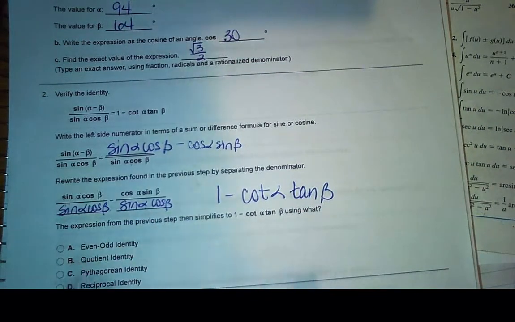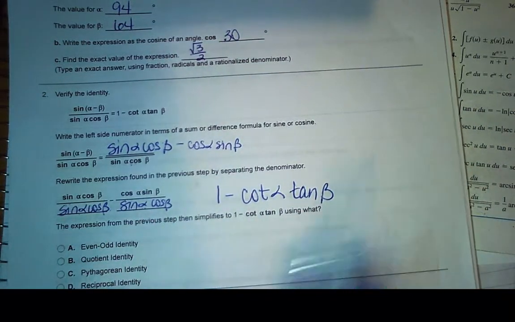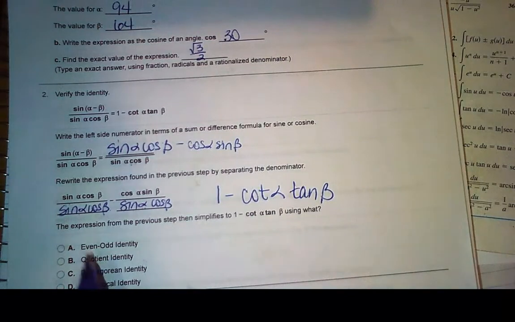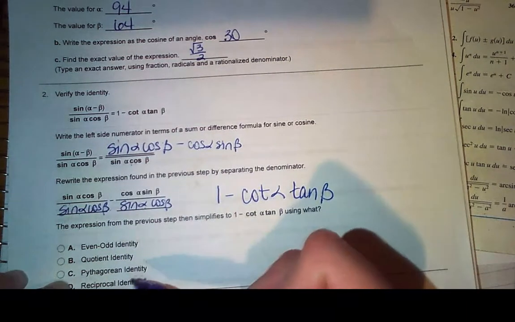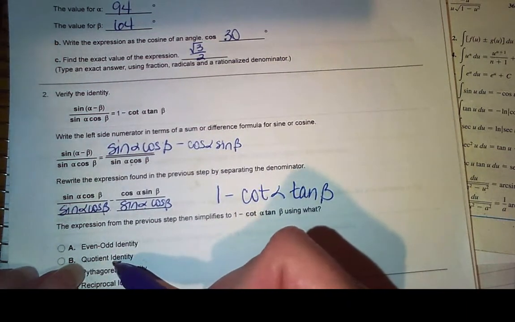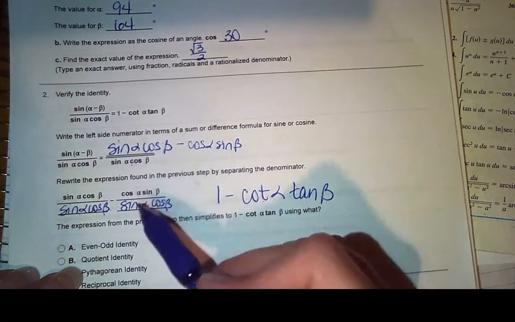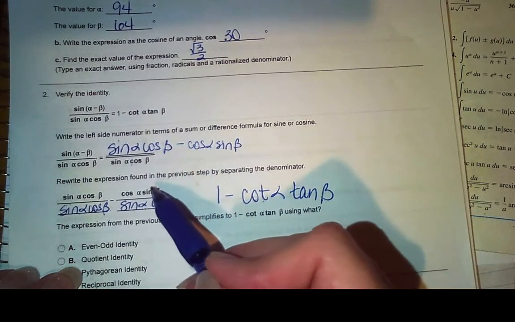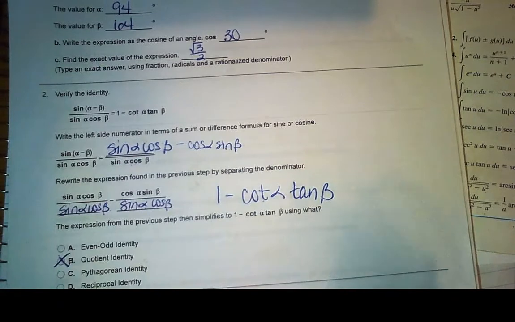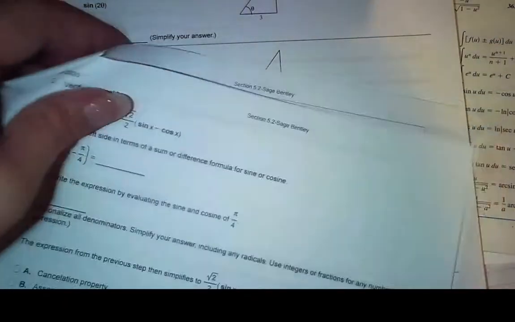So the expression from the previous step simplifies to this mess using what? Well, what did we do? We didn't use even or odd, but we did use a quotient identity, because the quotient of cosine to sine is cotangent, and the quotient of sine to cosine is tangent. So we know that it's a quotient identity.